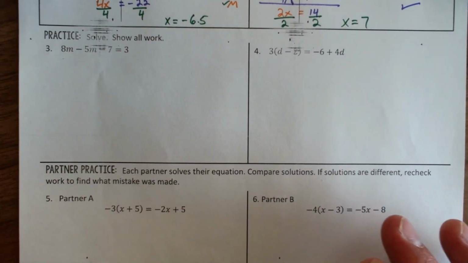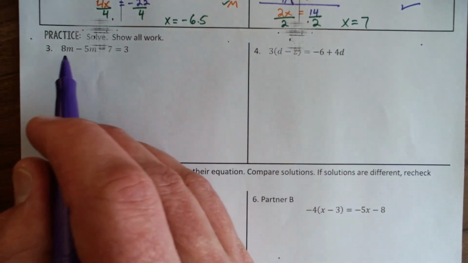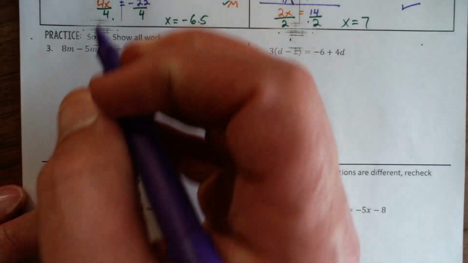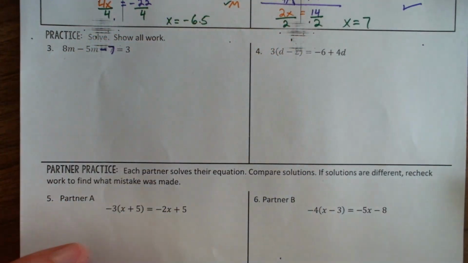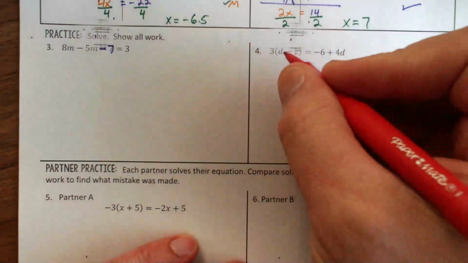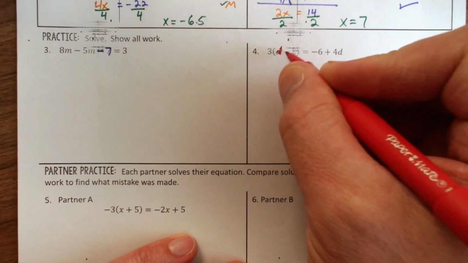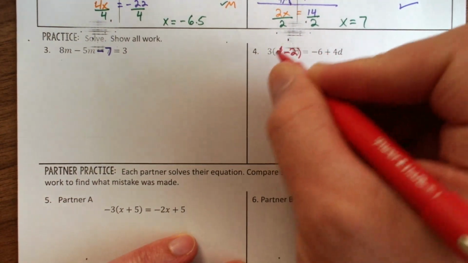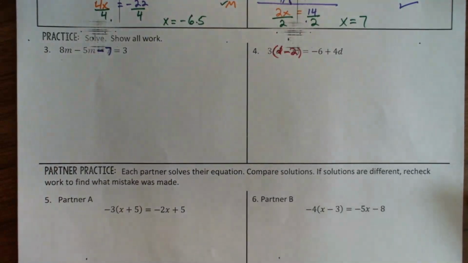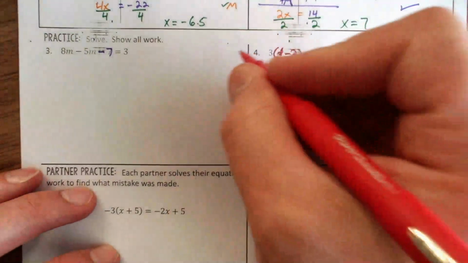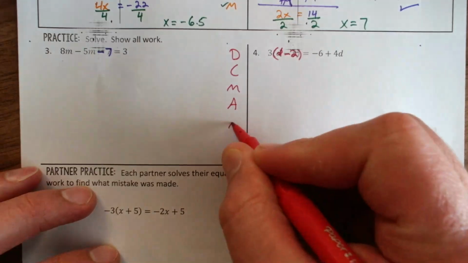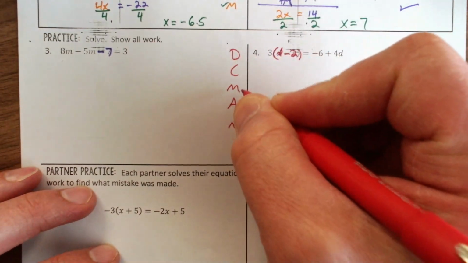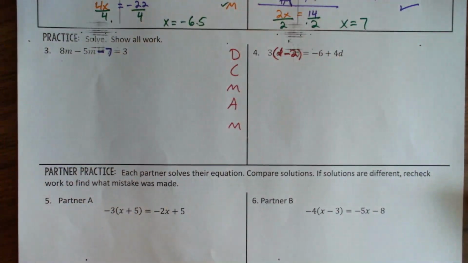So let's go ahead and practice here. This is supposed to be 8m minus 5m minus 7. And this is also 3d minus 2. So again, the acronym I'm going to write is DCMAM. So don't call me after midnight.